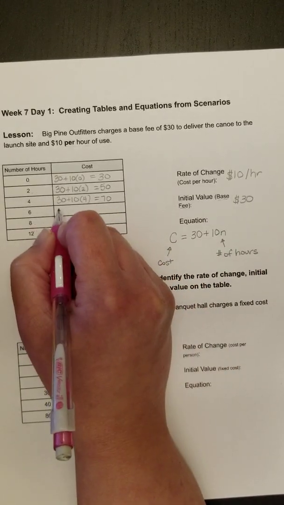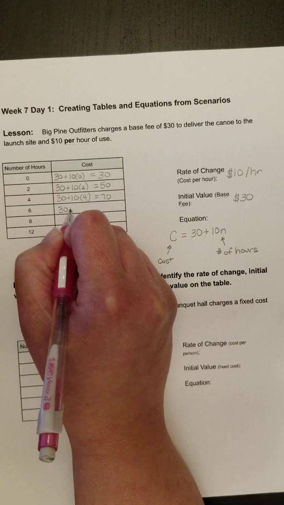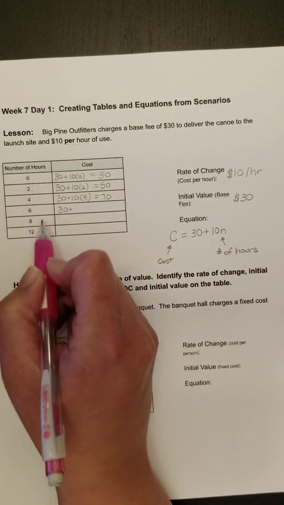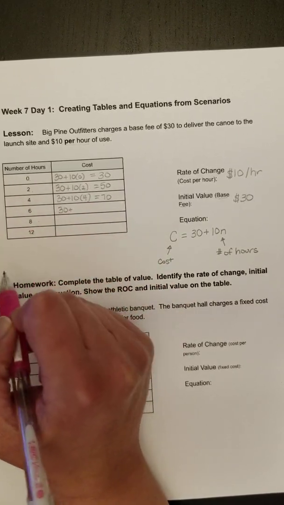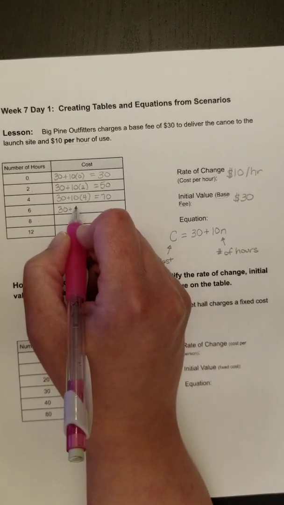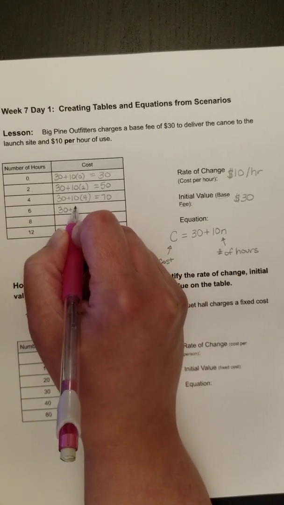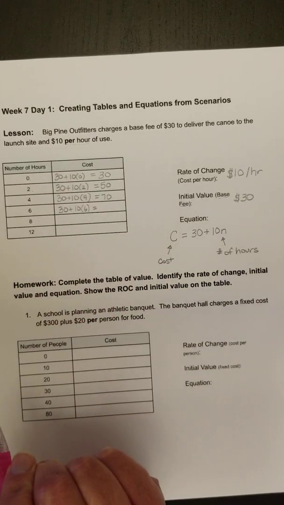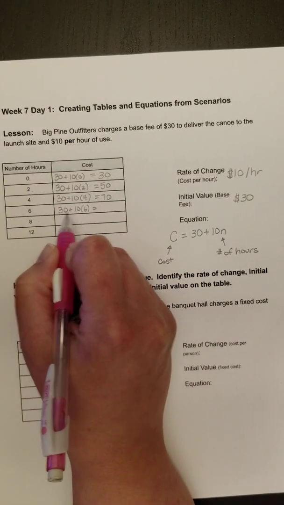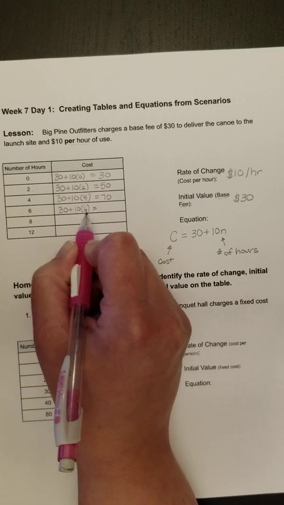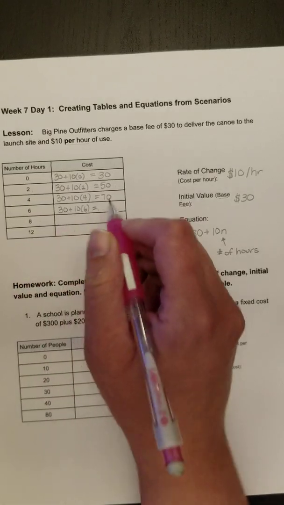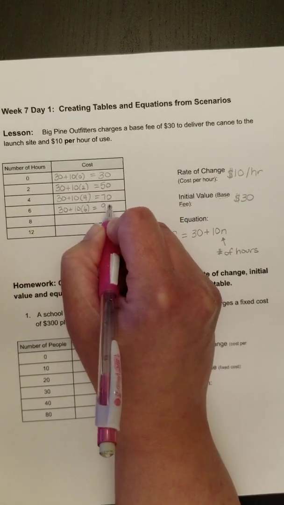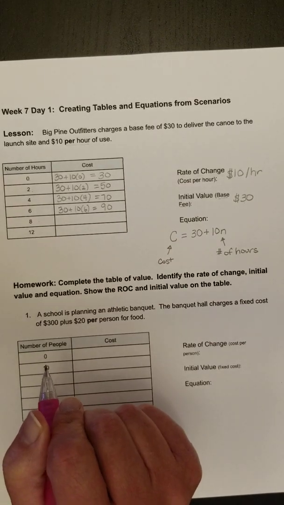But if we pattern this out, you have to be really careful because sometimes the number of hours in the first column is not going up by the same amount. So you have to watch that and don't just kind of fill it in based on a pattern you see. You have to actually figure out each one. So 30 plus 10 times 6. 10 times 6 is 60. Add on that 30 and you've got that 90, just like we saw from the pattern.